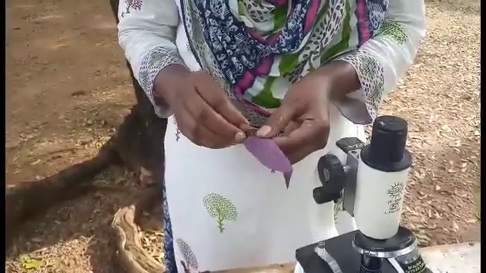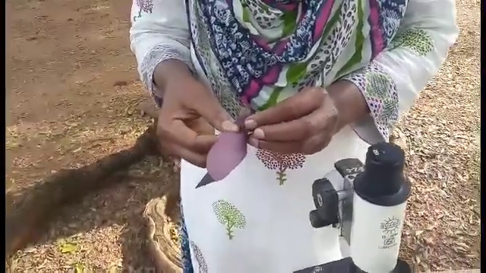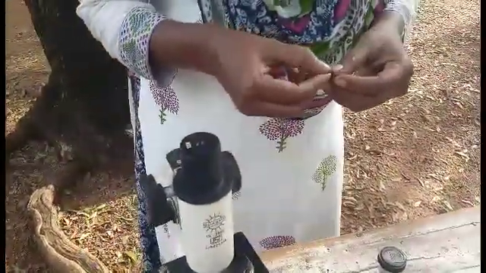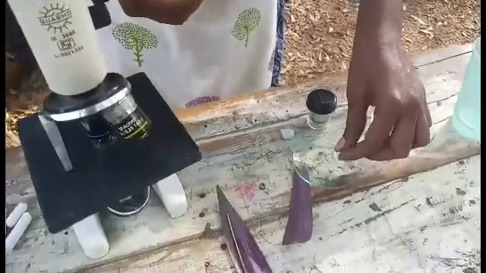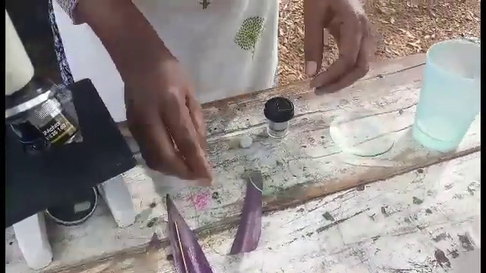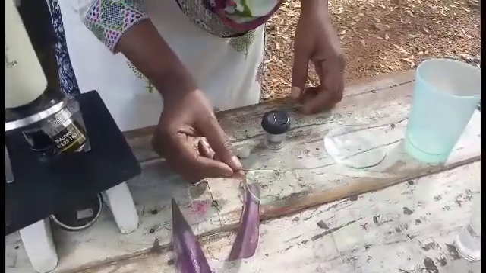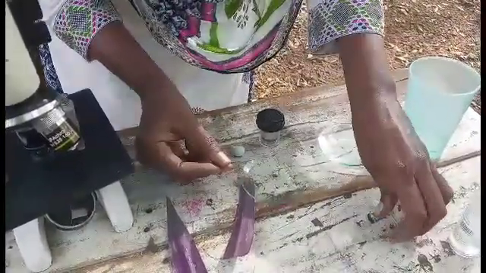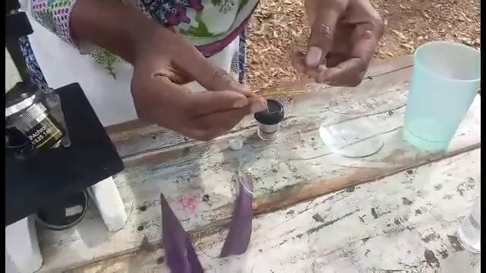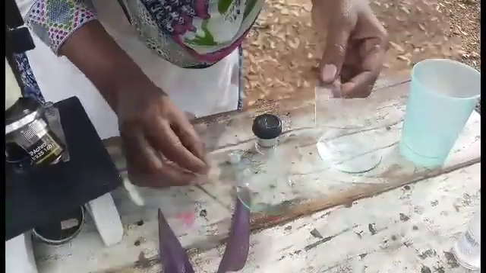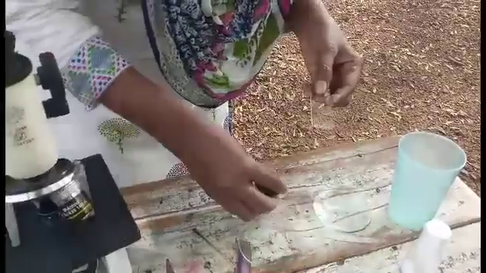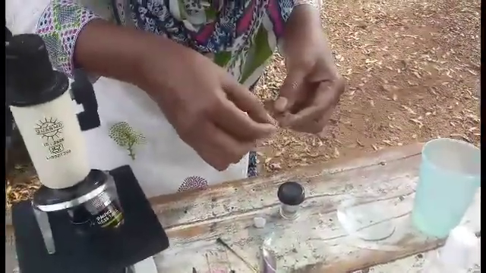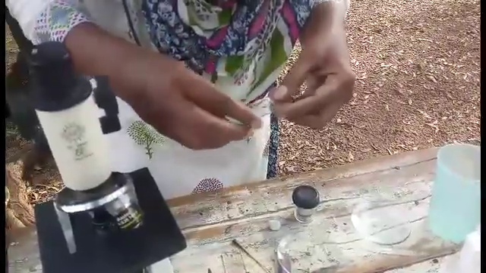We observe a white peel in the leaf. Now we take the peel, put it in water, and after that take it with a needle and put it on a slide, put some drops of glycerin and cover it with a cover slip to avoid air bubbles on the slide.